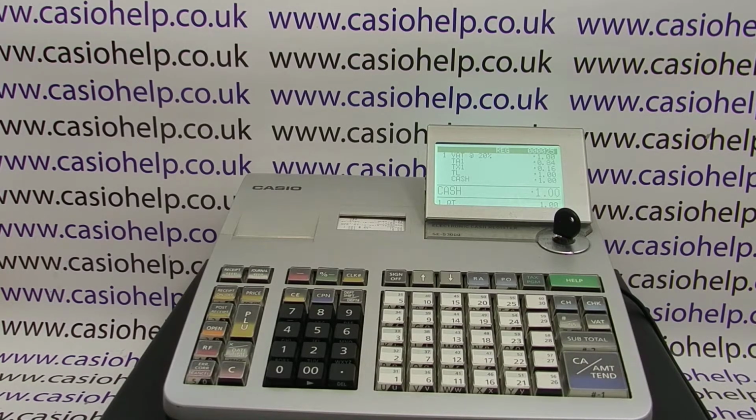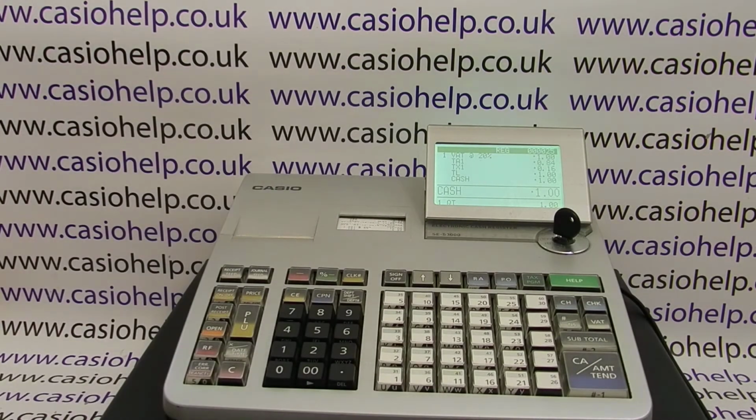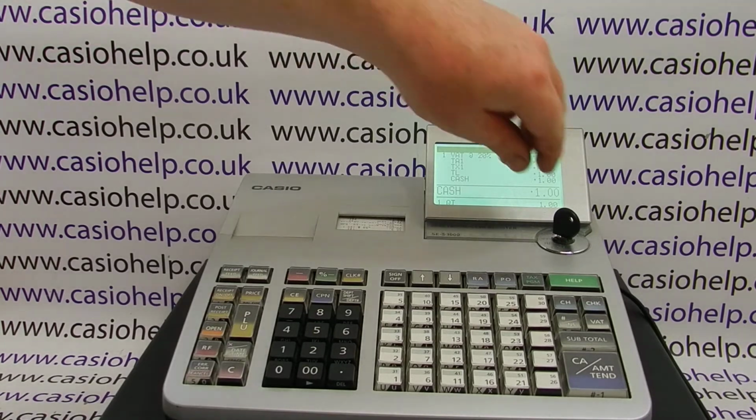Several things you need. Ideally you'll have the user manual, because that'll help you put in punctuation and bits and bobs. You need the till itself, and then you also need the PGM key.